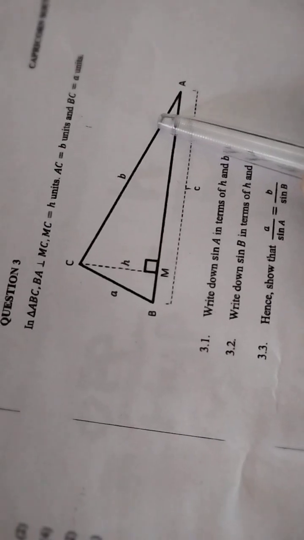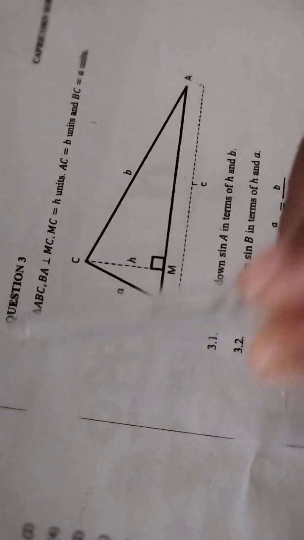For the sine of A, obviously, the trig ratios apply on the right angle triangle. The right angle triangle ACM is our right angle triangle.